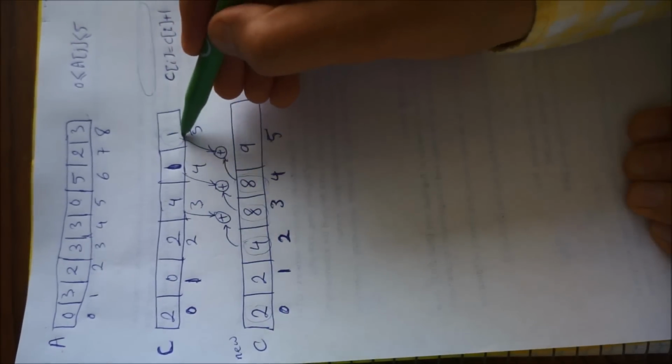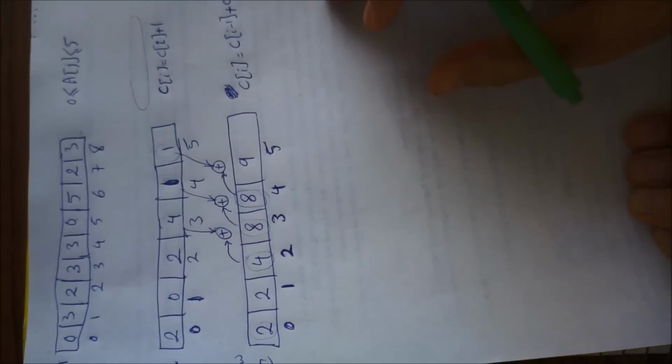So 9. So as you see now, my new C, which I will store again in C, is going to be how many numbers I have less than or equal to the previous number, so C of i minus 1, plus how many numbers I have equal to that number, so C of i. So as you see, this is C of i, this is C of i minus 1, because I am actually storing it back in C itself.